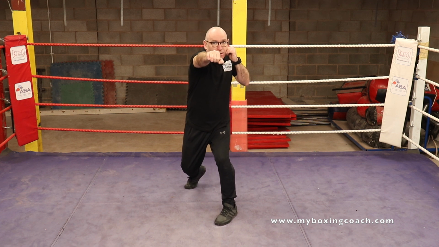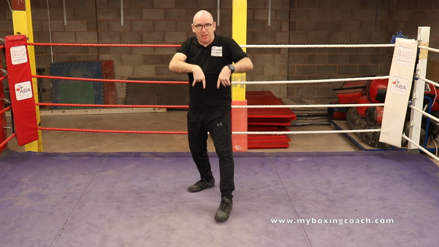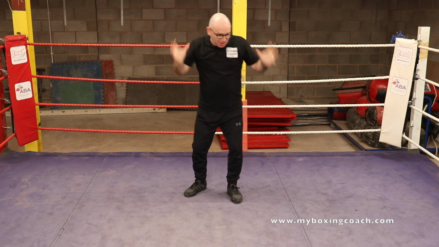Now if I do that, I'm absolutely locked in. This provides a lock, it doesn't let me tilt over that way. That's why. That's the basics of the stance.